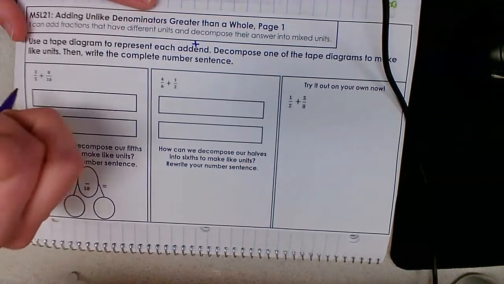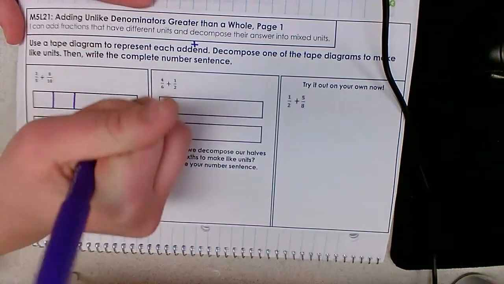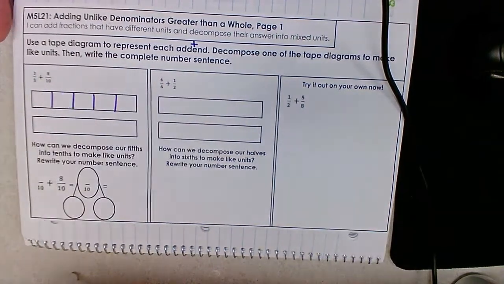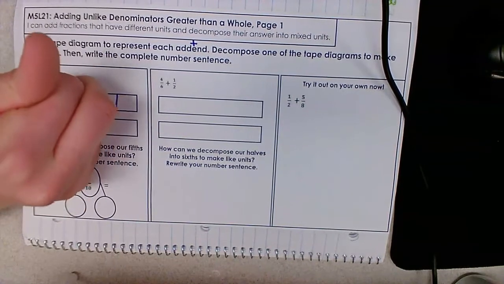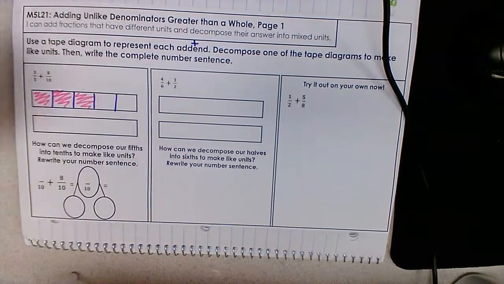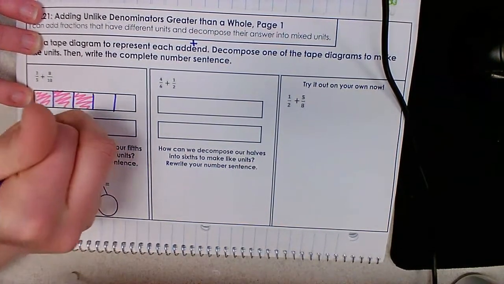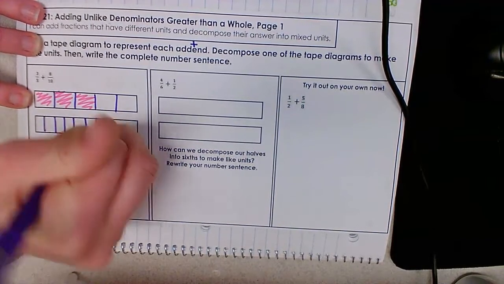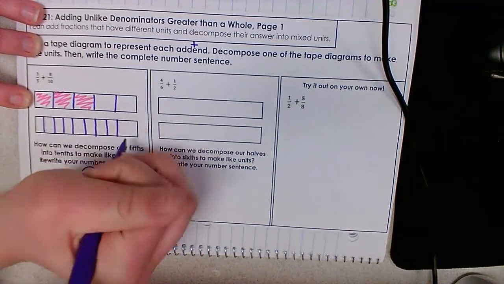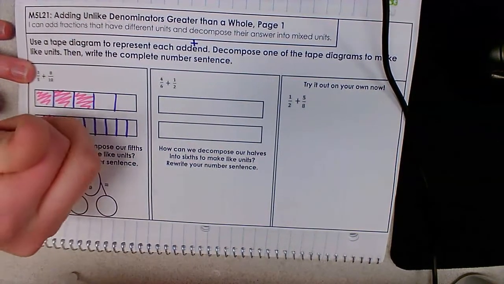So first we have 3/5, our largest unit, so I'm going to show that first. And 3 of them will be shaded in. And we're going to add that to 8/10. I'm going to be very careful to create my tenths. So there are my tenths, and I'm going to shade in 8 of them.